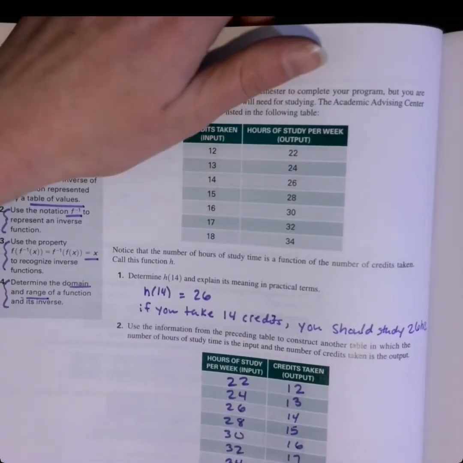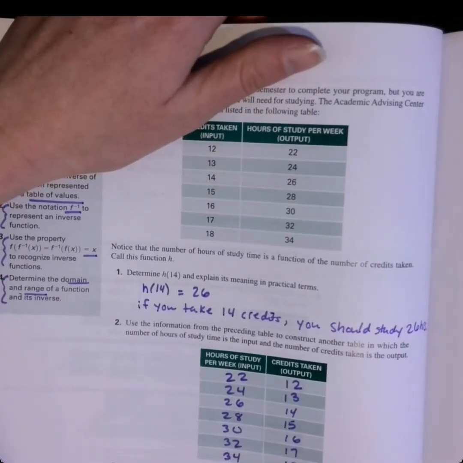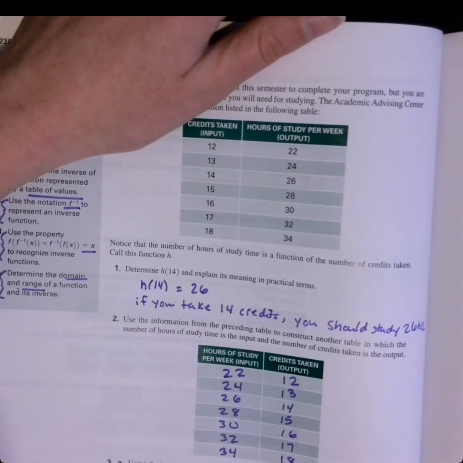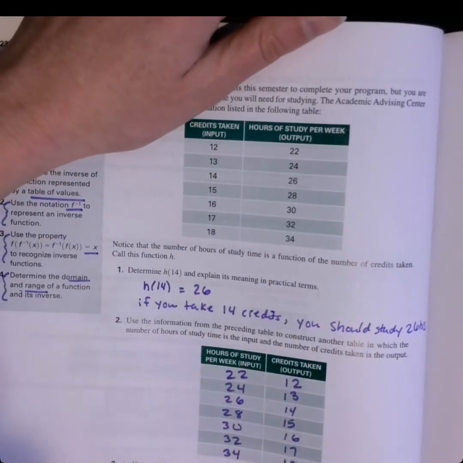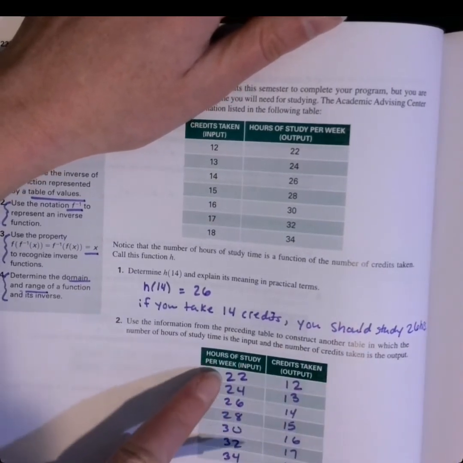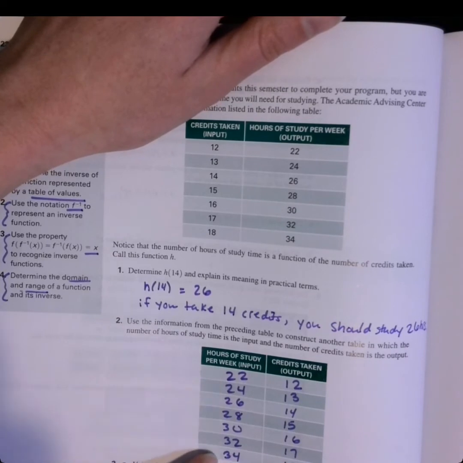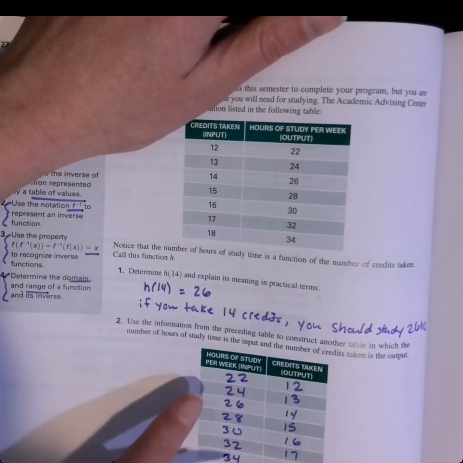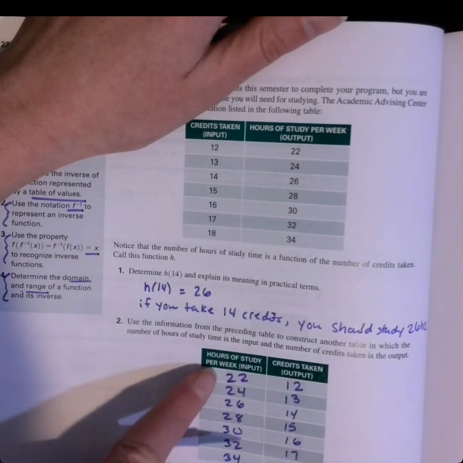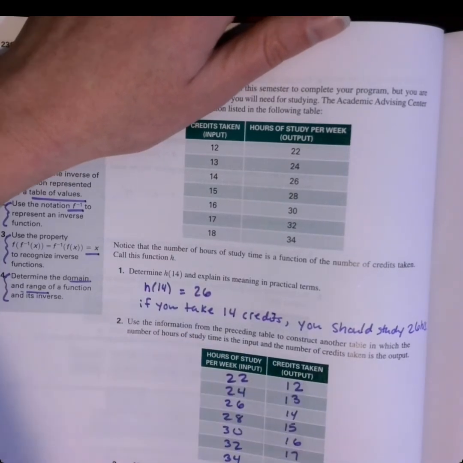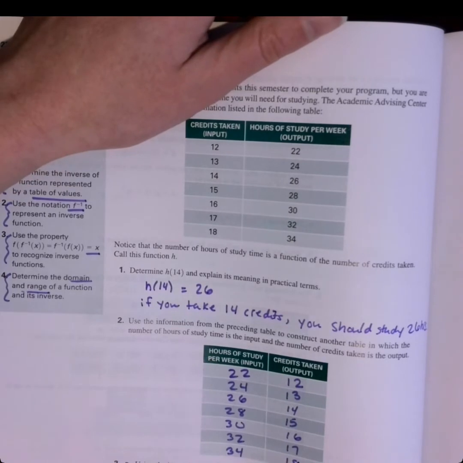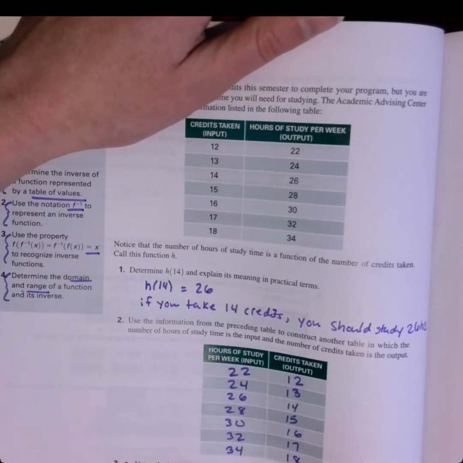So using input-output values from the second table, determine whether the number of credits taken is a function of the number of hours of study. So if I look through this list, each of these inputs occurs only one time, so each input does go to just one output. So I have no repeated inputs. So this is going to be yes. Each input has a unique output.